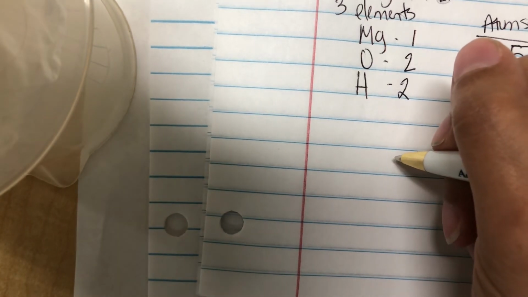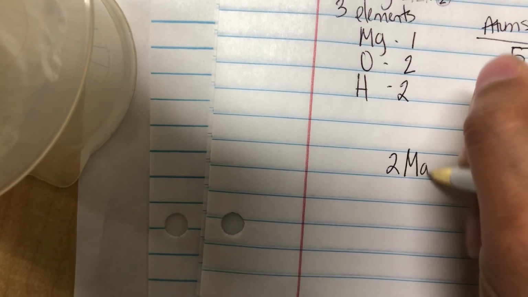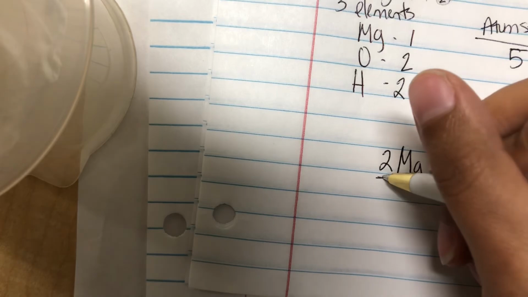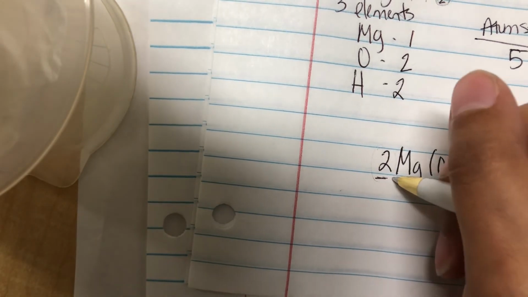Okay, let me just give you a different one, let's put those both together and do, let's see, let's do 2, we'll just borrow that, Mg(OH)2. Okay, so now you have a coefficient and a subscript here. Okay, so what that means is you've got two of this chemical formula here. You have 2 molecules of it. Okay, so let's identify our elements. You have Mg, O, and H, so you got 3 elements.